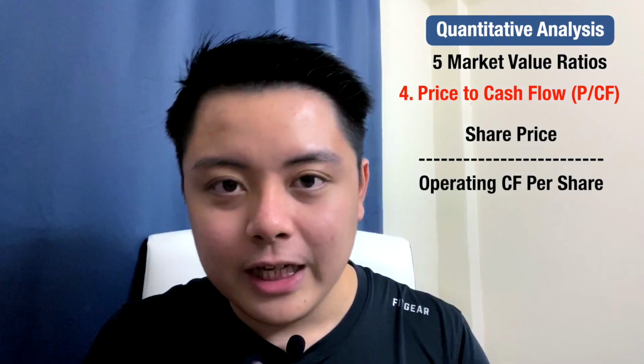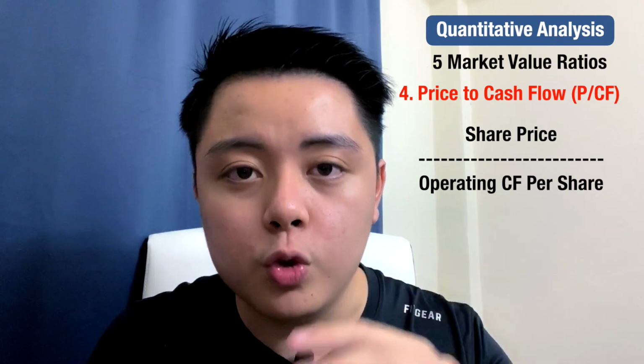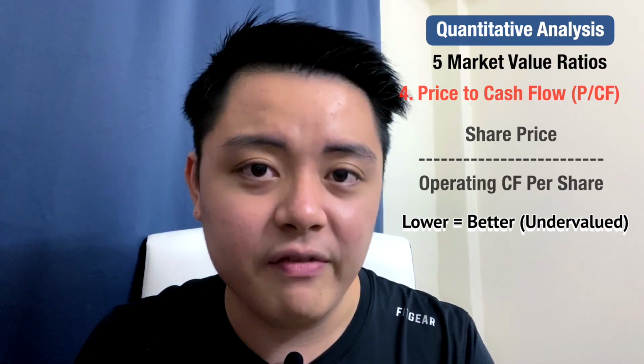Number 4, we have the price to cash flow ratio, which is the share price divided by its operating cash flow per share. It measures how much cash flow a company is able to generate relative to its share price. So usually the lower it is, the better it is, because it just means that the company is actually undervalued. And lastly, we have the dividend yield ratio, which is the total dividends paid for the trailing 12 months divided by its share price. This gives you a measure of the return on investment when you invest in this company.